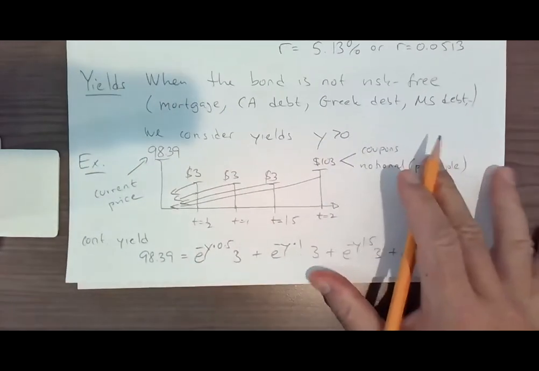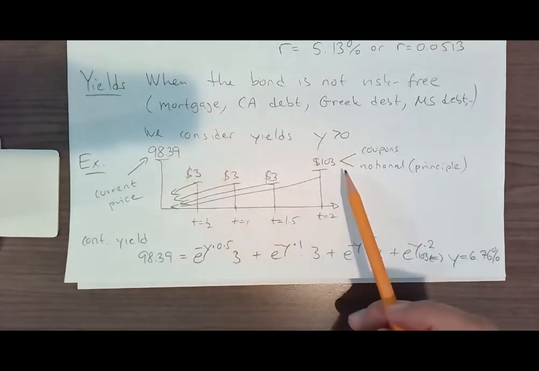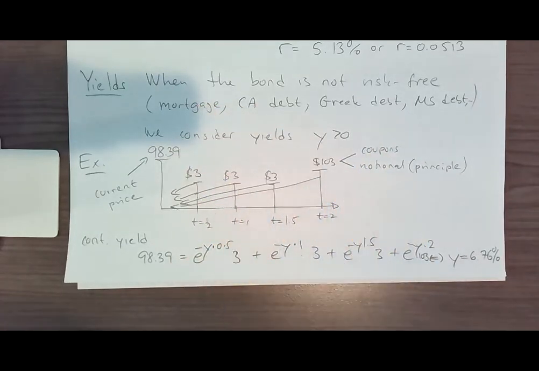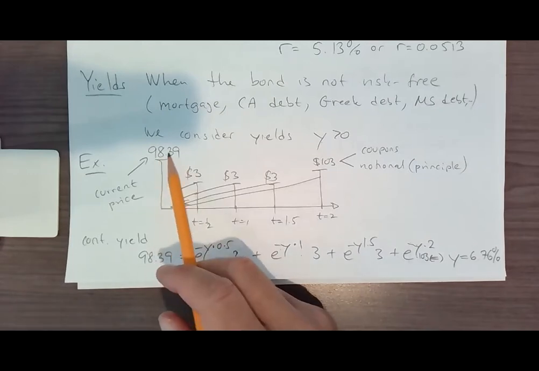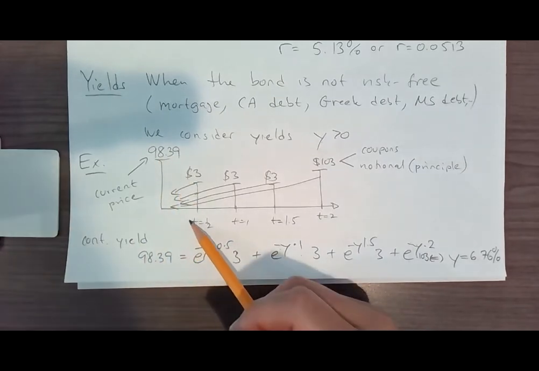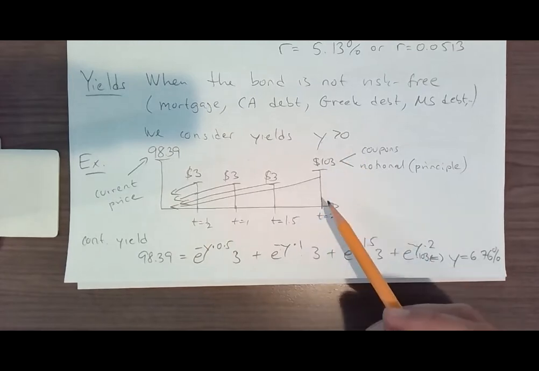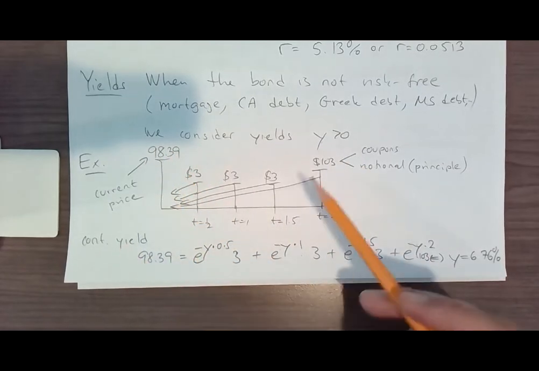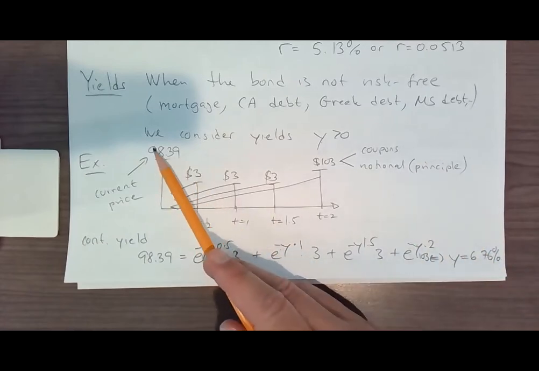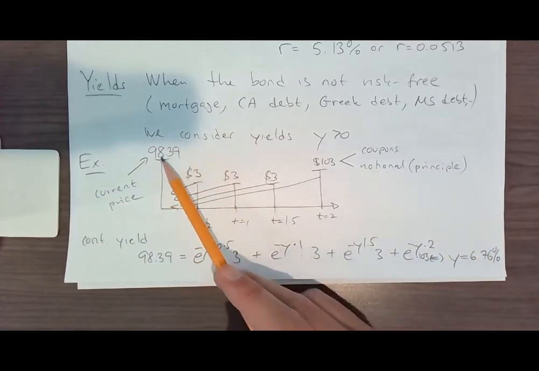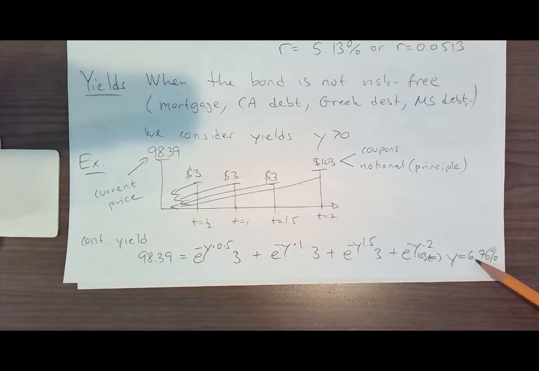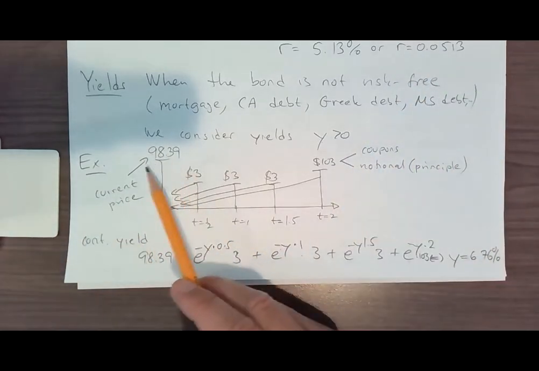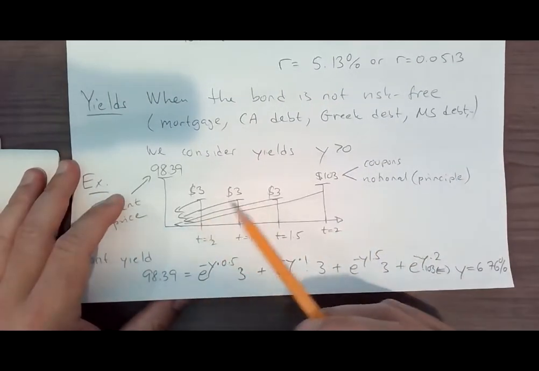Again, if it's issued by me, and I promise to make 3, 3 and 103 dollar payments at these future time points, I can get 98. But if US Treasury says I'm going to be paying 3, 3 and 103, the number that you can get out here is typically much higher. Indeed, if 3 is the risk-free rate, then you should have 100 out here, right? And then the yield should drop to 3. But I have risk in me. I get less money because I might not be able to make these payments.